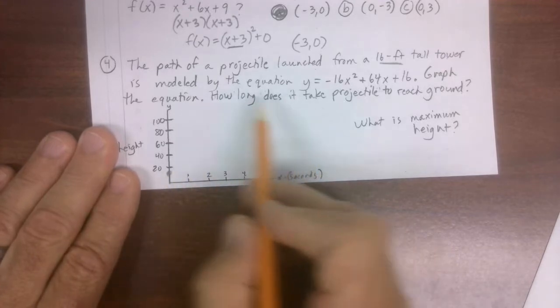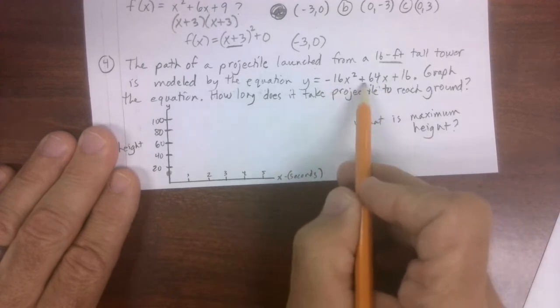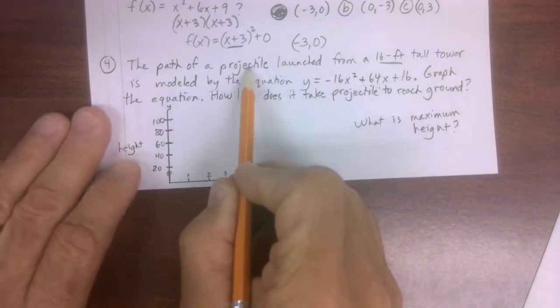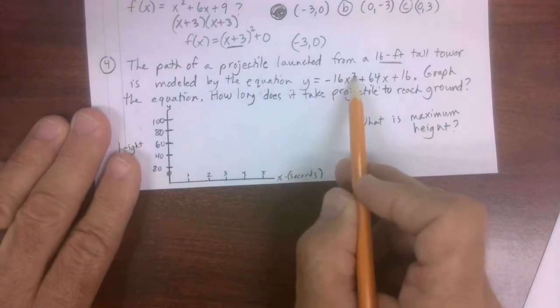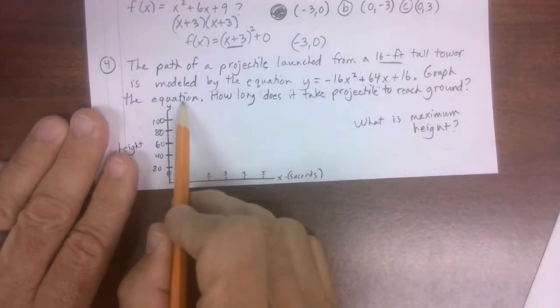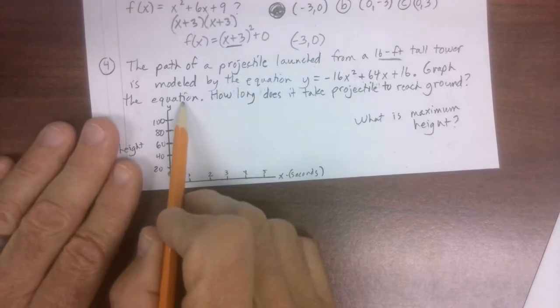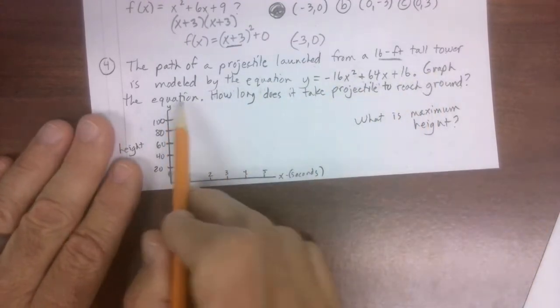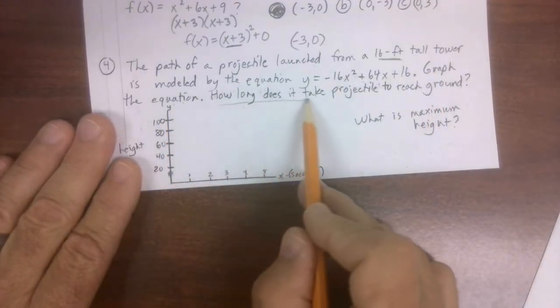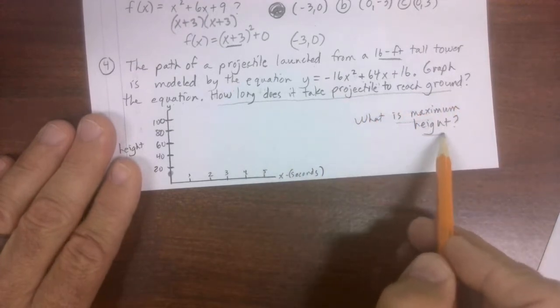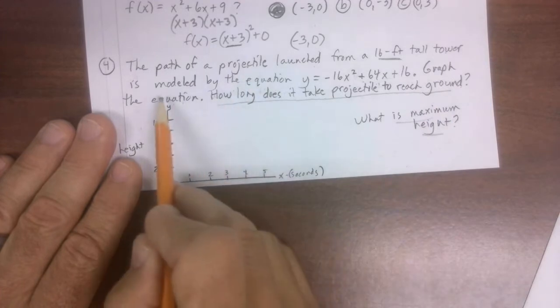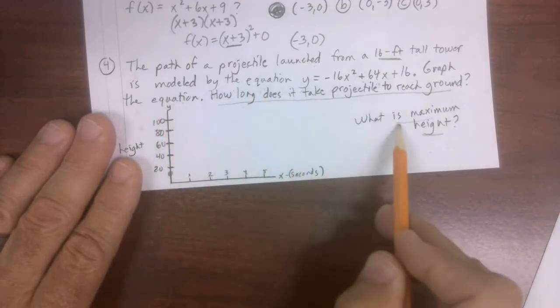Now, they give you this equation that models the path of the projectile, and it's going to be a parabola. We can see that because it's x squared. It says graph the equation. Well, in order to graph the equation, we're going to need to know this: how long does it take the projectile to reach the ground, and what's the maximum height? That little question, graph the equation, will provide us with that information.